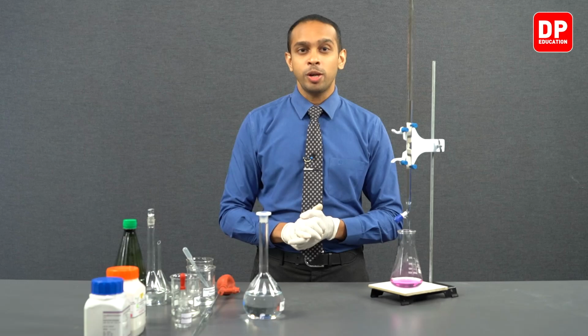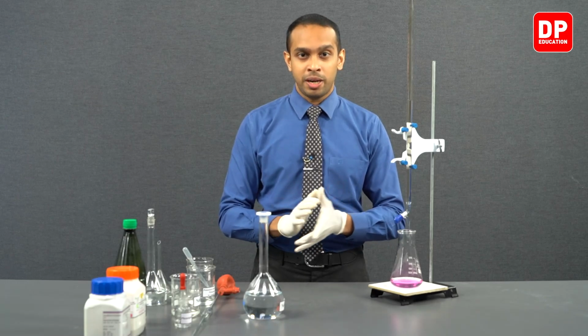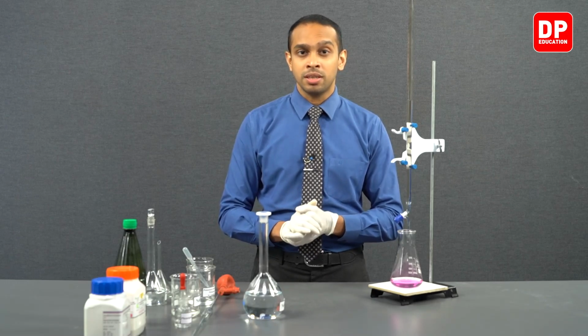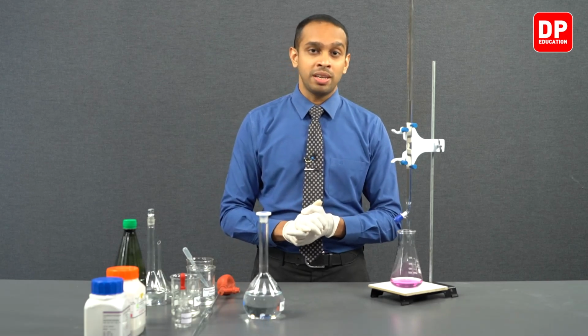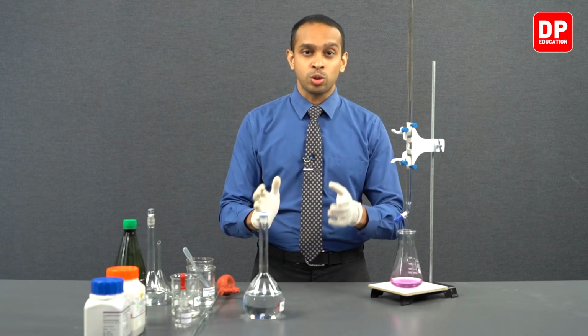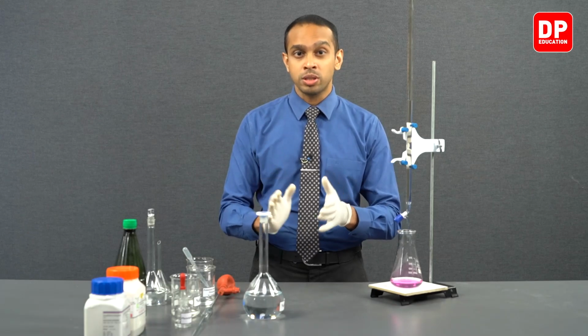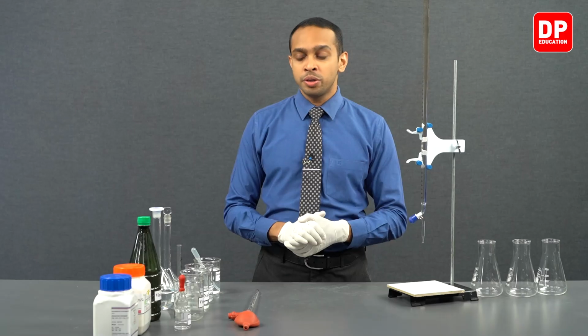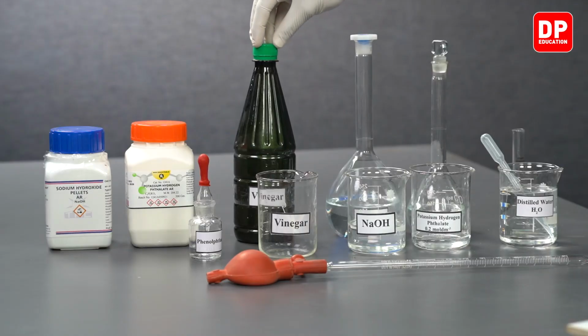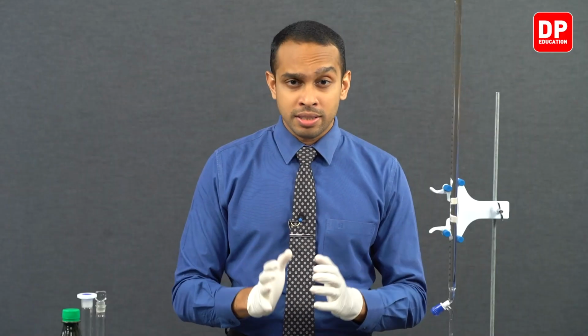Now students, we are going to move on to the second part of this experiment, that is titrating the acetic acid in vinegar with the use of the sodium hydroxide solution we have prepared here. We are going to use a sample of store-bought vinegar and find out the acetic acid concentration in the store-bought vinegar.